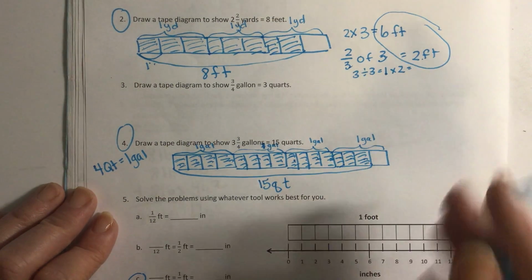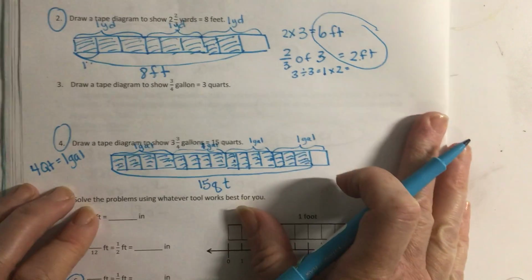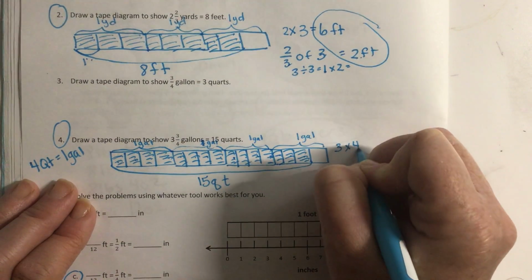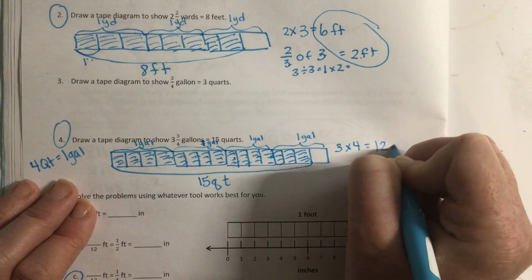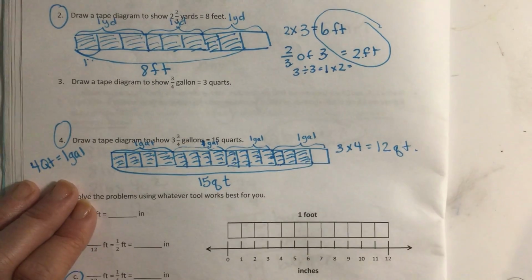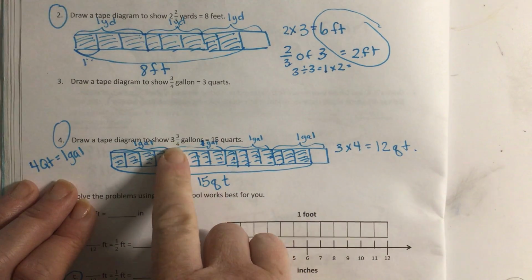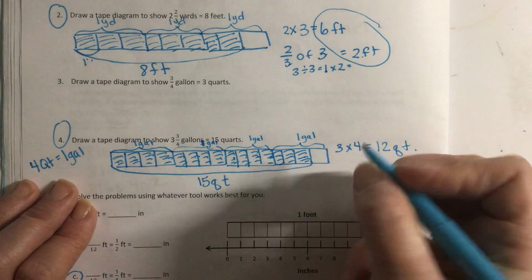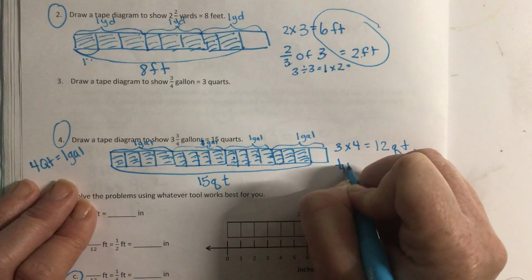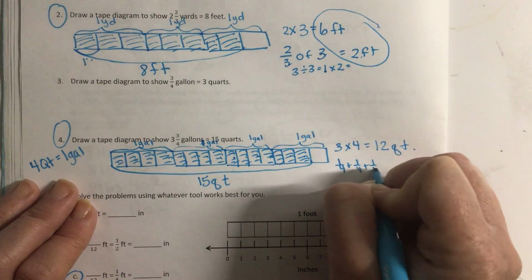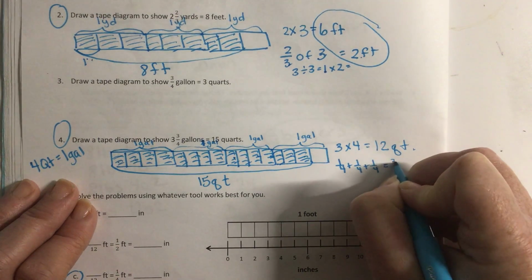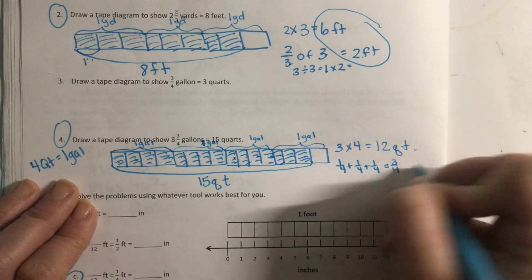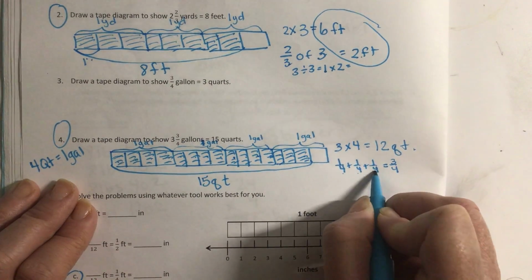All right, I'm going to show you like I did up here with the math. If I take 3 gallons times 4 quarts to a gallon, that's going to be 12 quarts. The fraction's a little trickier. I know that each quarter is 1/4, so we're going to add 1/4 plus 1/4 plus 1/4. That equals 3/4, which is how many quarts? 1, 2, 3.